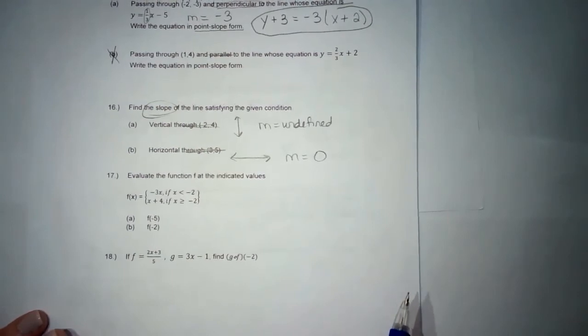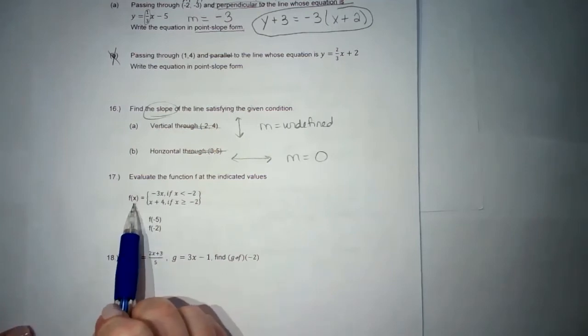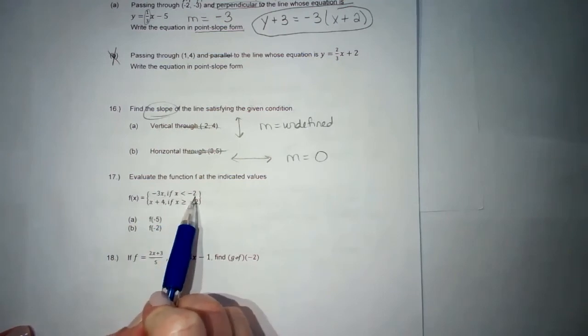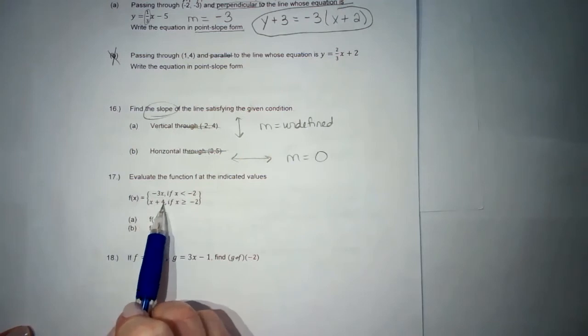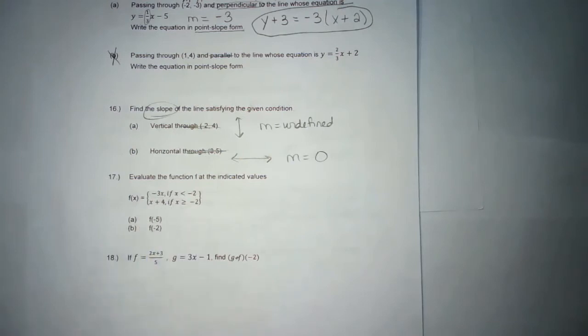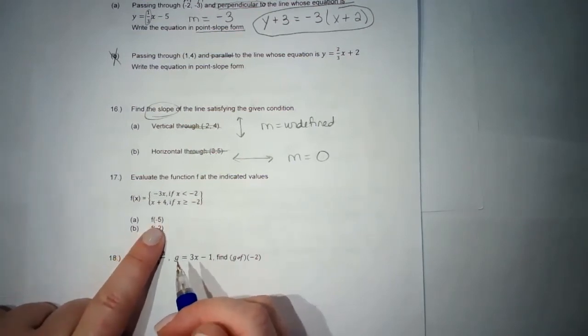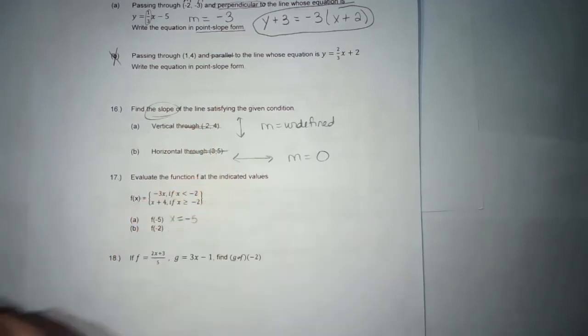Okay, here we go. All right, find the function f at the indicated values. All right, we got a piecewise here. So this says f of x equals negative 3x if your x is less than negative 2. F of x equals x plus 4 if your x is greater than or equal to negative 2. So I get some students that they'll take their little value because what does this negative 5 mean? What's negative 5? Okay. They'll plug it into both and they'll give me 2 answers just in case.